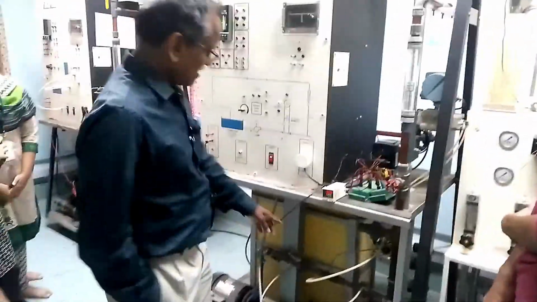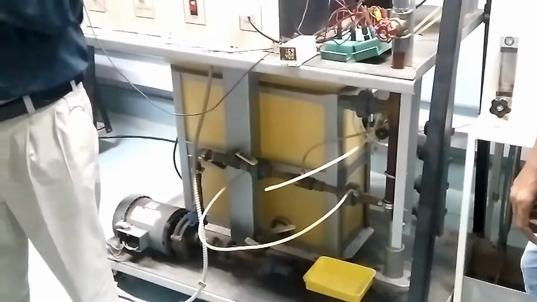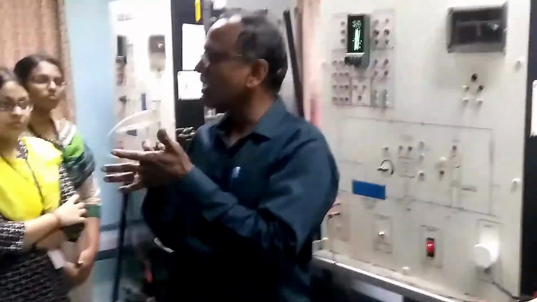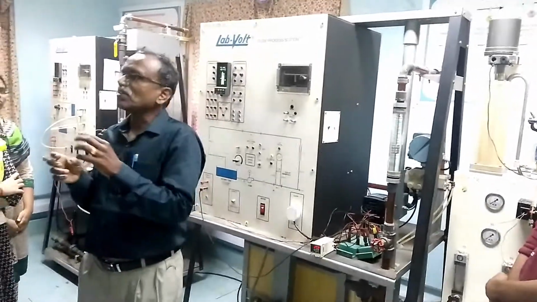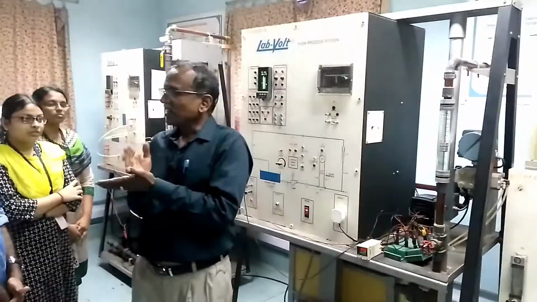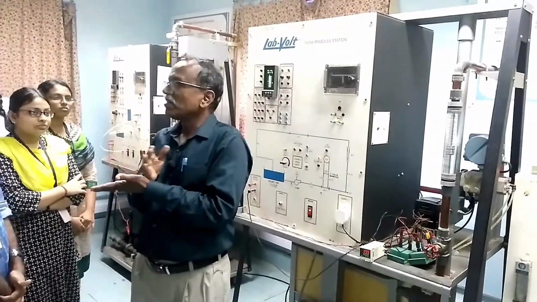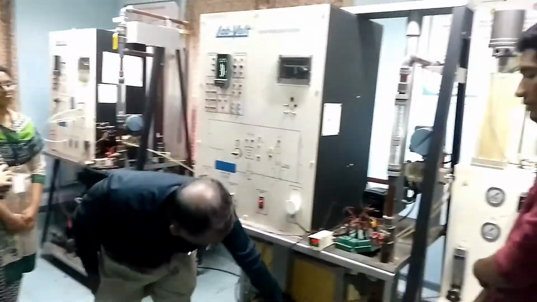Orifice plate is placed here. It is nothing but a plate with a hole of lesser diameter than the pipe. That's why there will be a pressure drop. Whenever you put some block in the tube, there will be a pressure drop.